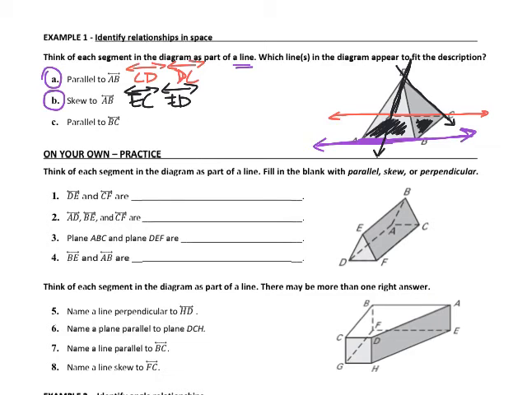So parallel to BC, so if we look at BC, let me draw this in, let's say, a different color so we can see it a little bit better. Let's do it in blue. So BC is the line that we're going to be comparing to. And so any lines that are not going to touch it but are going to be in the same plane, so that would have to be this one. Okay, I think I drew it a little bit off, but you can see that that one's never going to intersect with BC, so I think that is AD is going to be parallel.